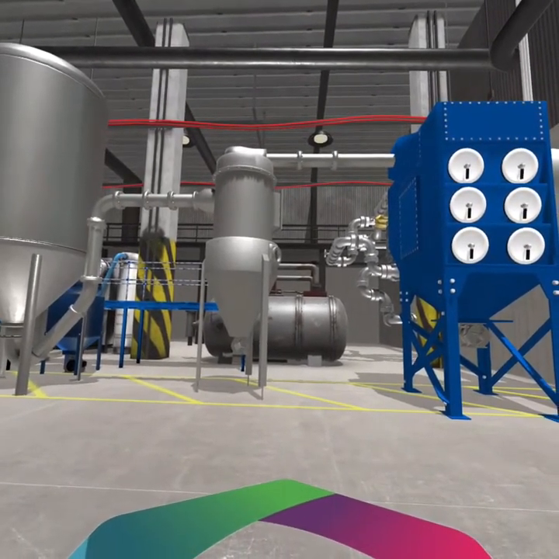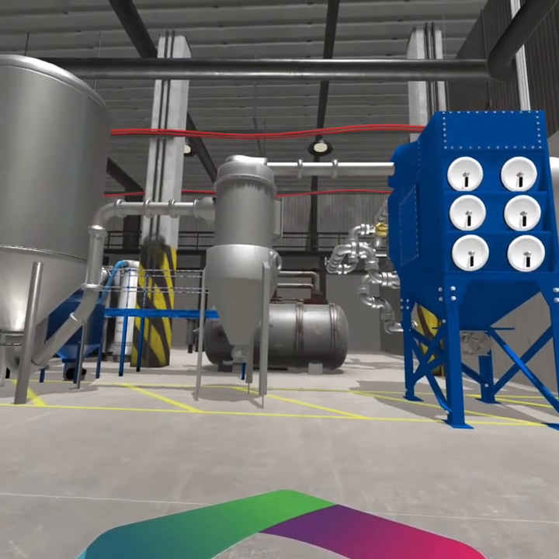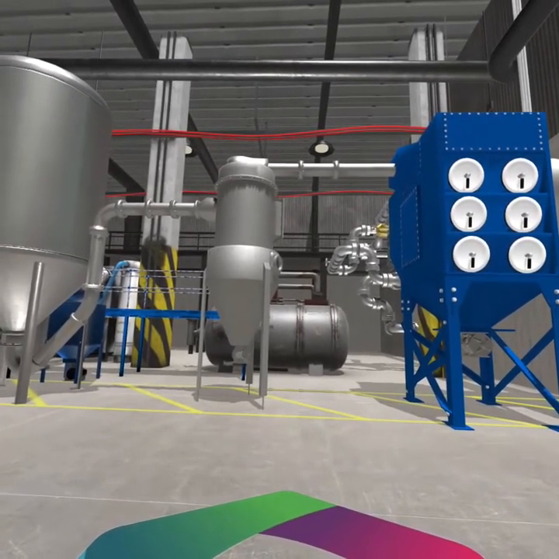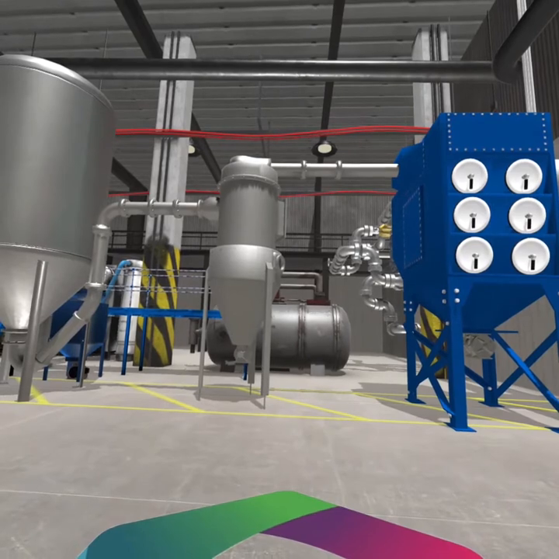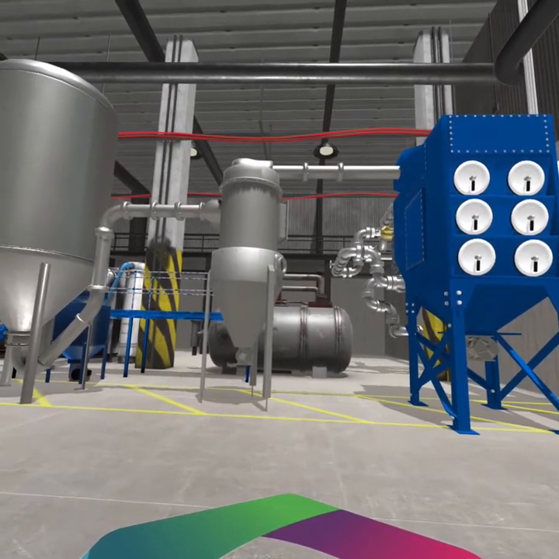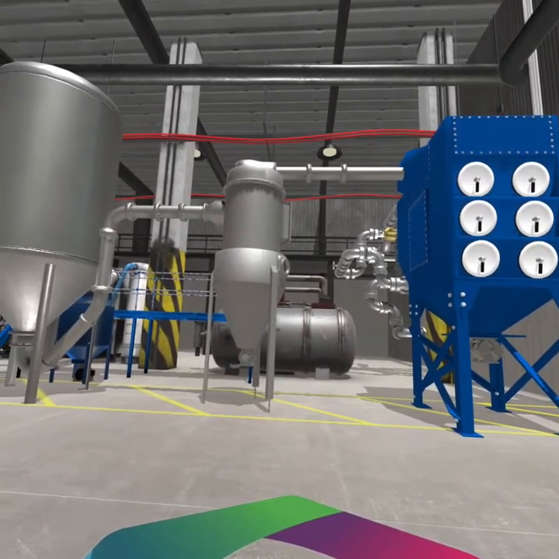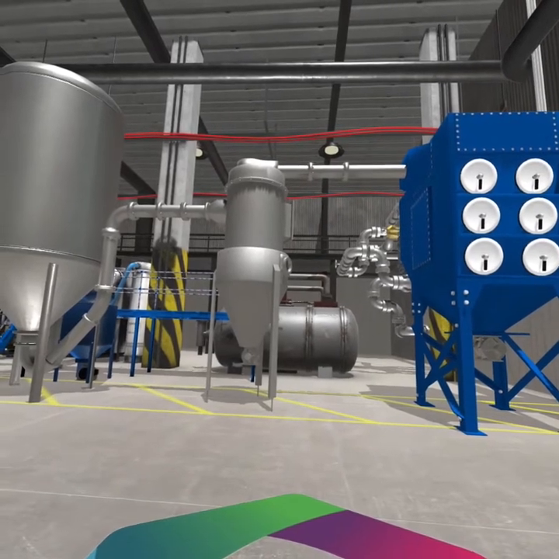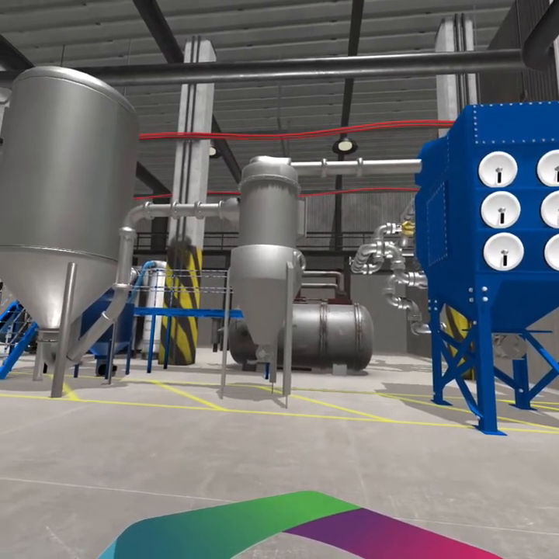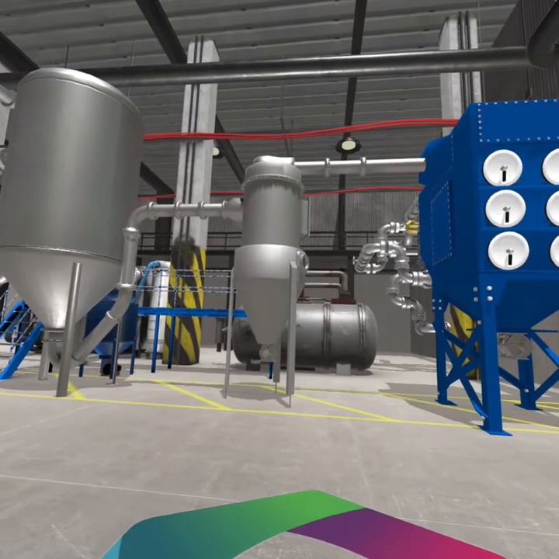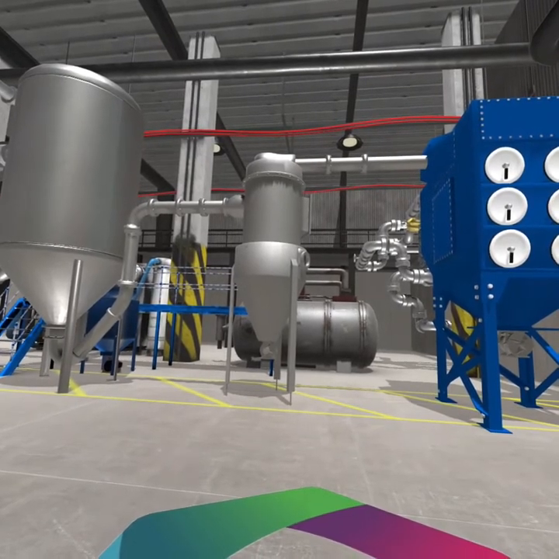Let's take a closer look at the pressure levels in the dust collector as the explosion occurred. With this event, we saw a rapid pressure increase occur in less than 100 milliseconds. That's 3 times faster than the blink of an eye. When the pressure reaches the maximum level, the process vessel is unable to contain the explosion.